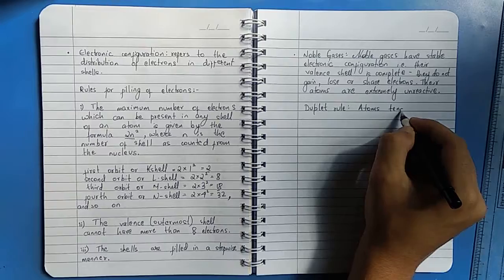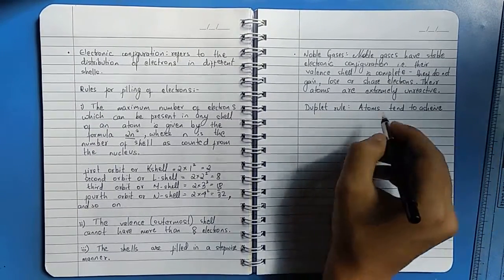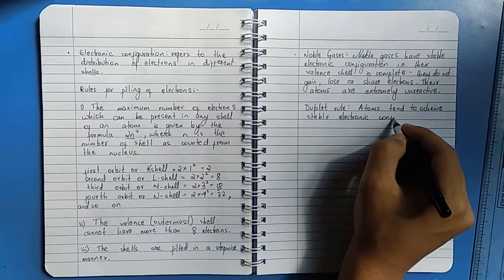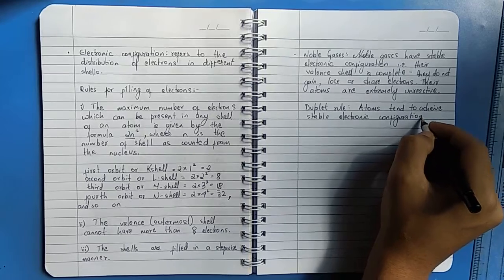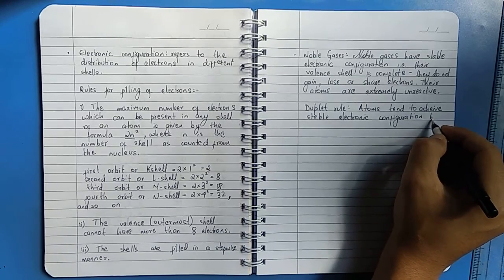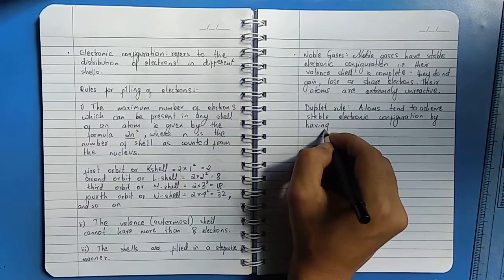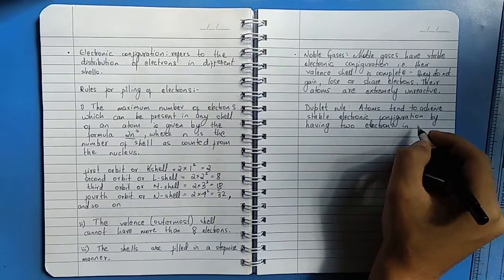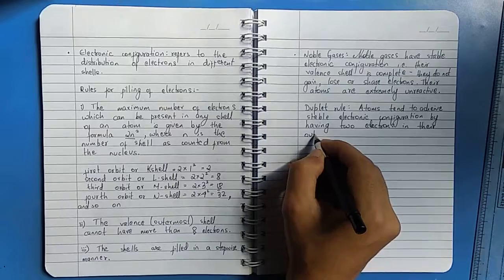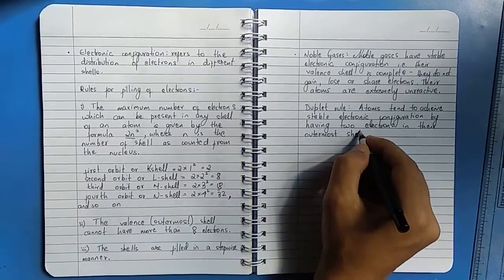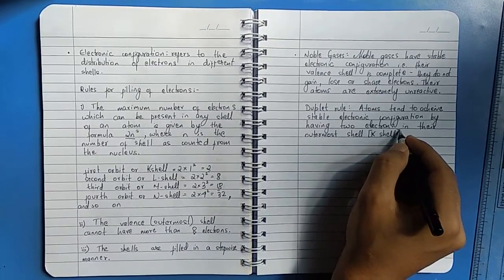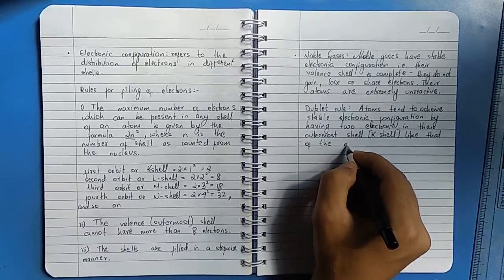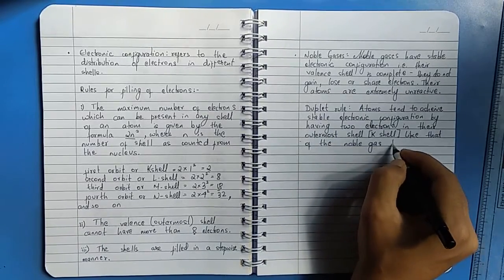Atoms tend to achieve stable electronic configuration by having two electrons in their outermost shell, and that is the K shell, like that of the noble gas helium.